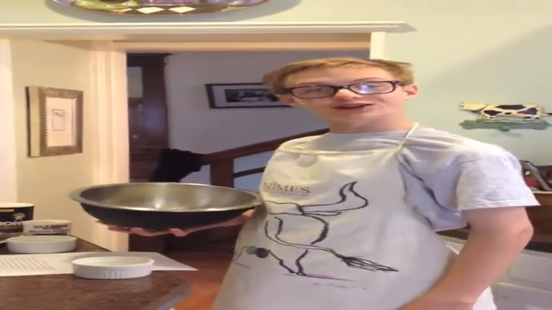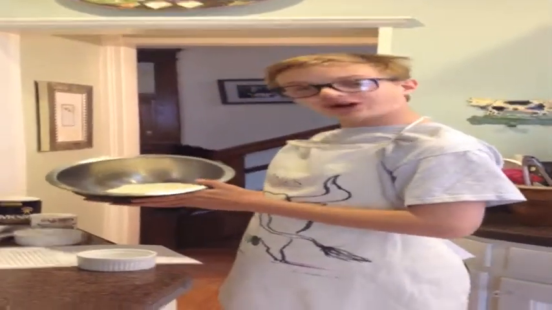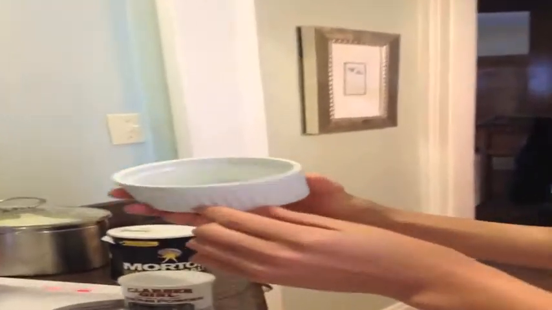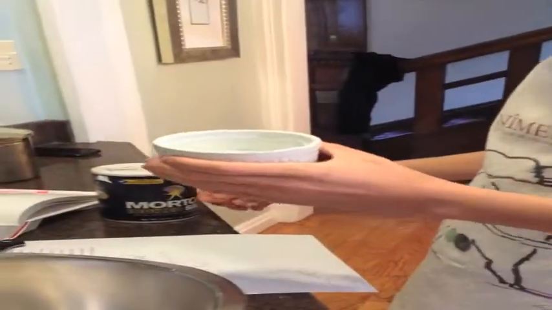We're gonna oil the pan. So, the first step to making delicious chewy brownies is 1 1/4 cup of cake flour. Then we will add 3/4 teaspoon of baking powder. Then we will add 1/2 teaspoon of salt.